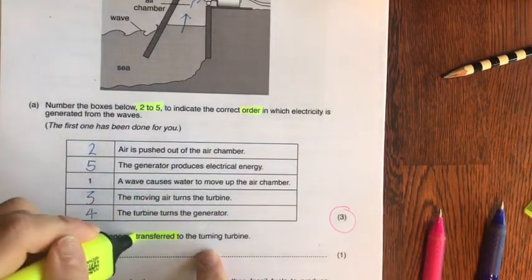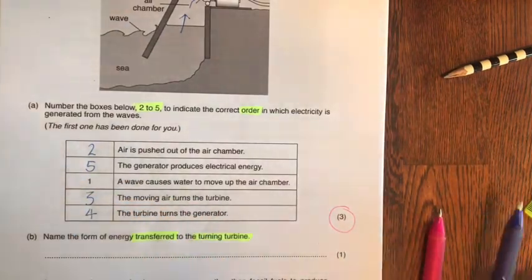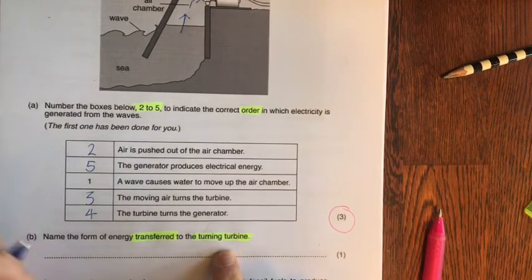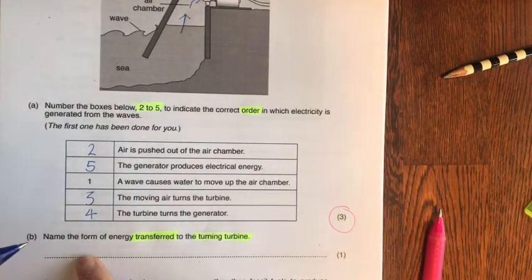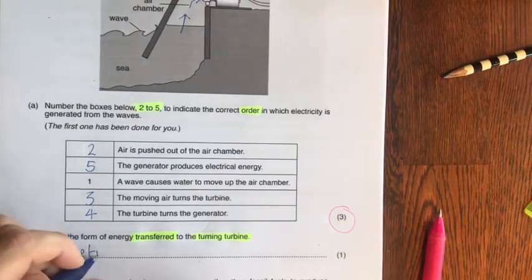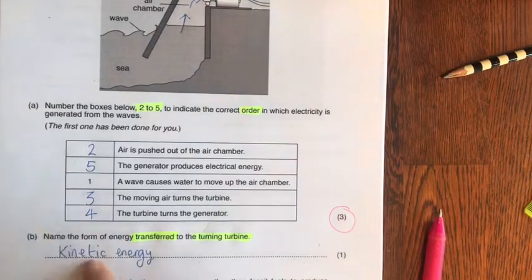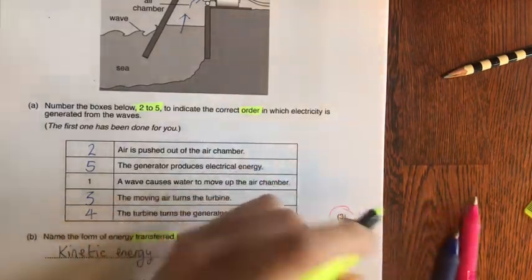So the energy that's been transferred to the turning turbine. So anything that is turning or moving is movement energy, which, if you remember, the proper name for movement energy is kinetic energy. You don't need the word energy for the mark, you just need the word kinetic.